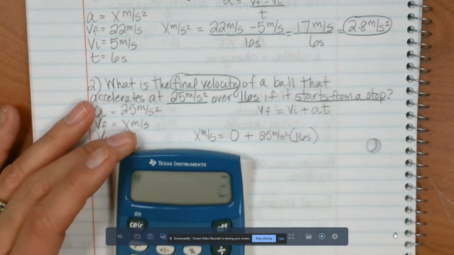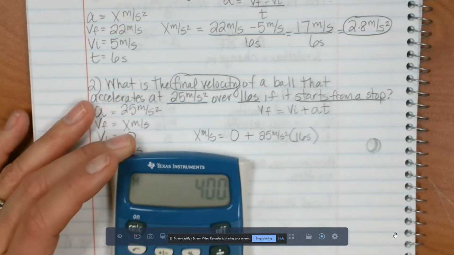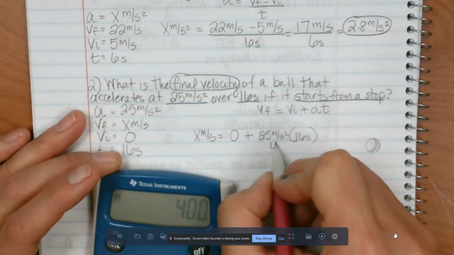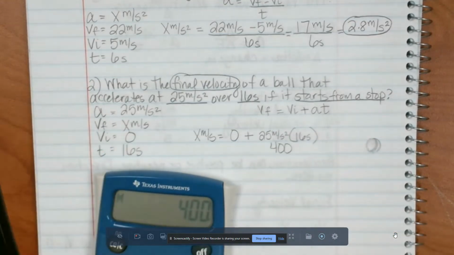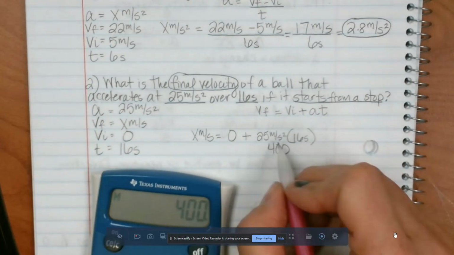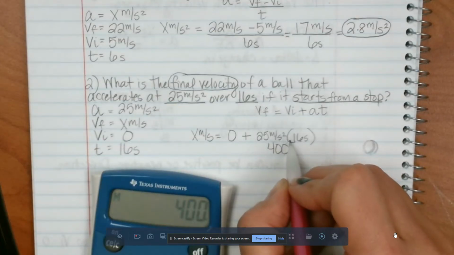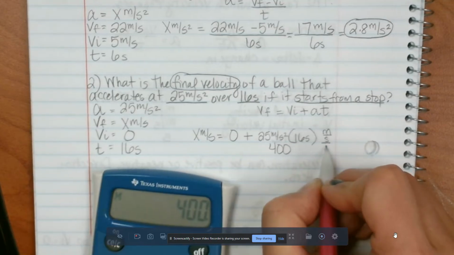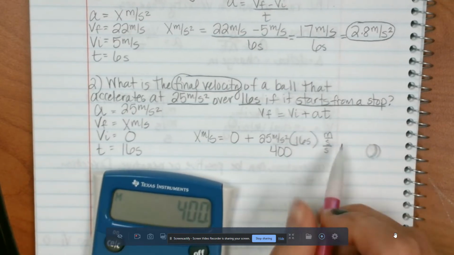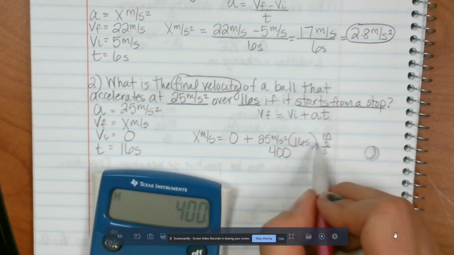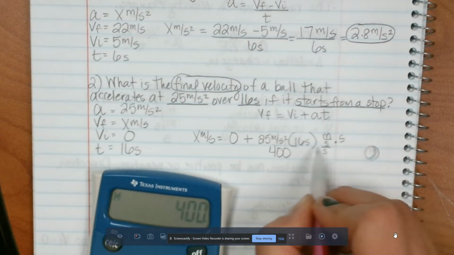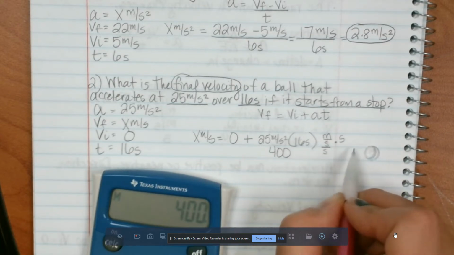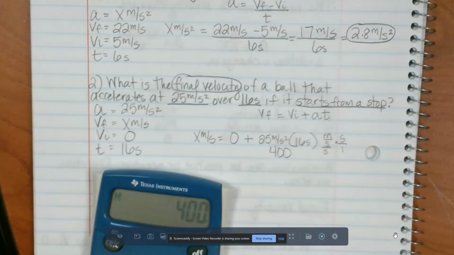So I'm going to do 25 times 16, and I'm going to get 400. And since that is a meters per second squared, that's going to give me a meters per second per second. So that's how we would write it. And I'm multiplying that by a second, seconds over 1, because everything's over 1.